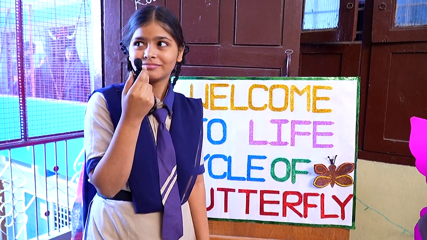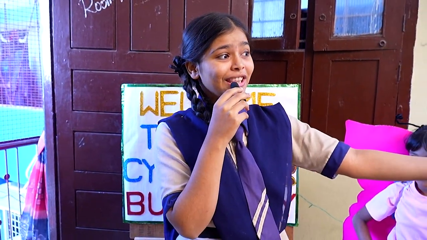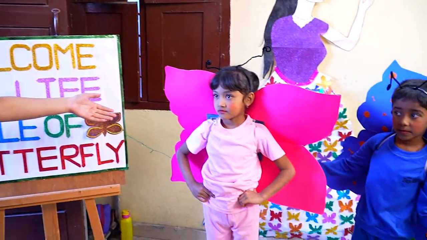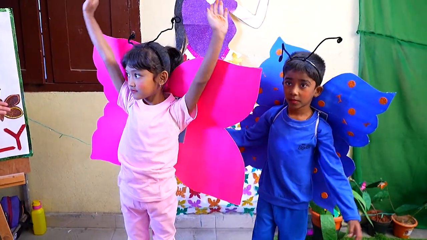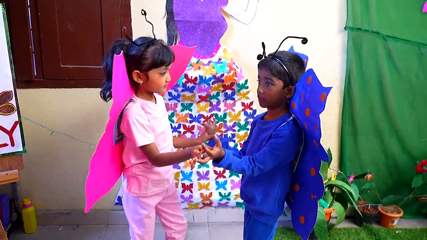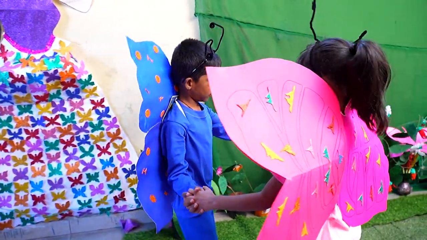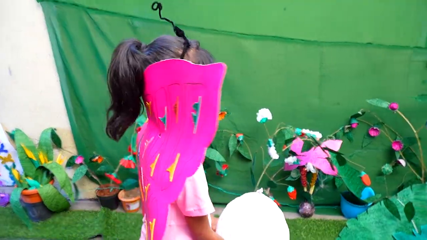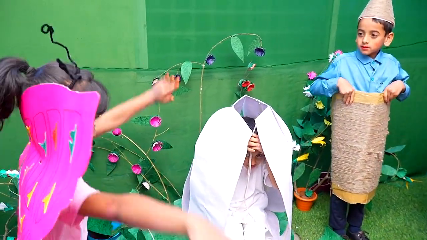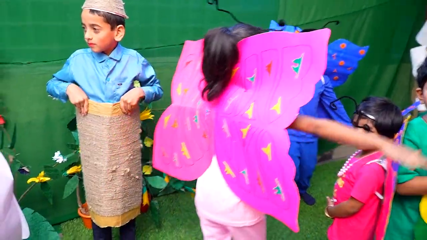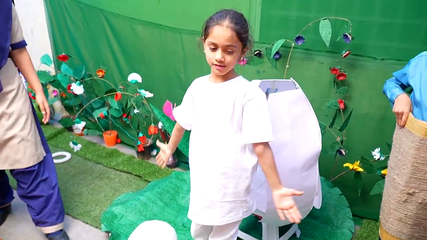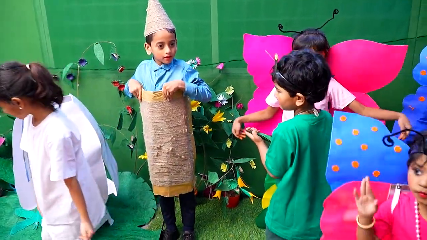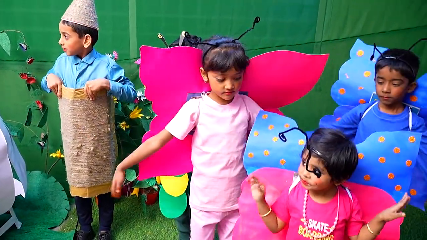Hello all. Come, I will show you the life cycle of a butterfly. This is a male butterfly. This is a female butterfly. They make a baby butterfly with a process that has four stages. That is egg, which hatches into a larva, which turns into a pupa, and the pupa emerges as a beautiful butterfly.